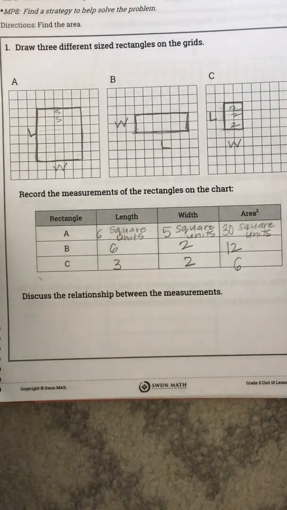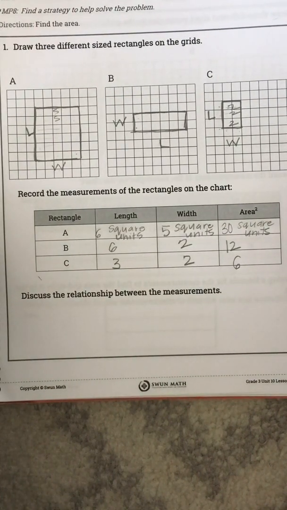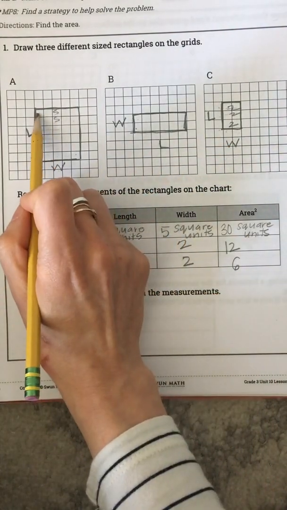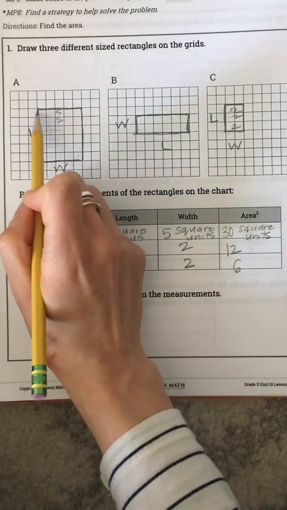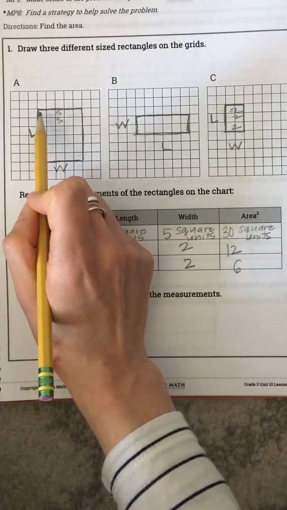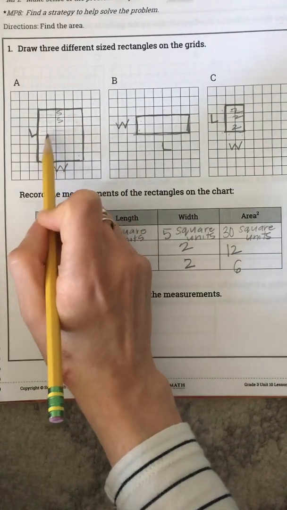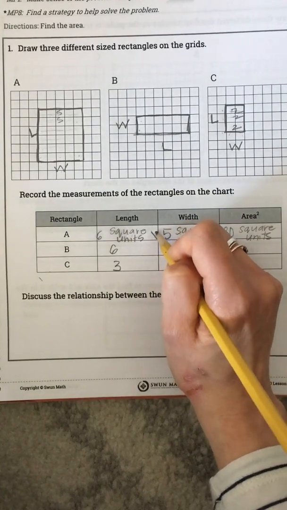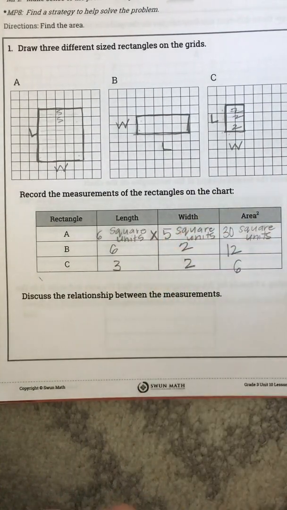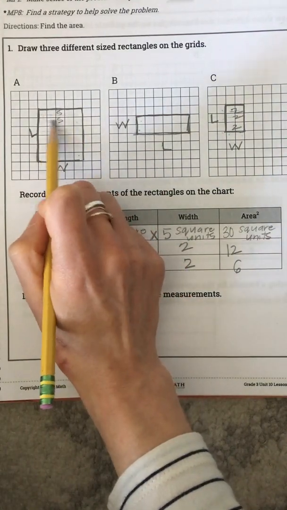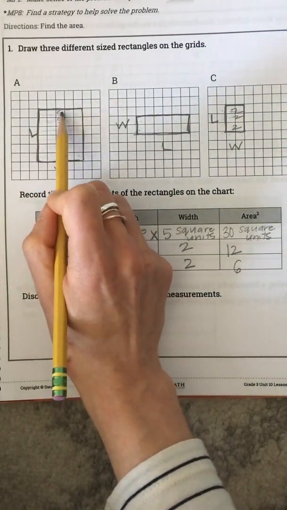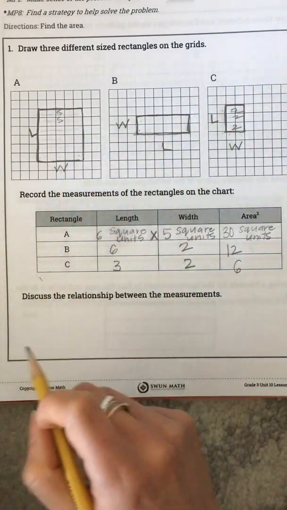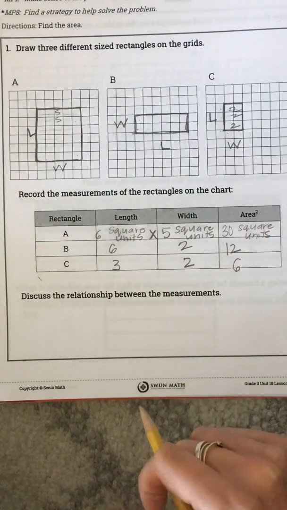So here we are going to start getting into that formula. So it says discuss the relationship between the measurements. Well, boys and girls, if you look at the first one, when I knew that I had 6 rows of 5, that I counted 5 across, that's 6 rows, 6 groups of 5. We know that that's the array that we've been talking about. We know that when you hear 6 rows of 5, that's multiplication. So I counted 5, 10, 15, 20, 25, 30. I counted 5 up and repeated that addition problem 6 times, which is the same as 6 times 5, which is equal to 30 square units.